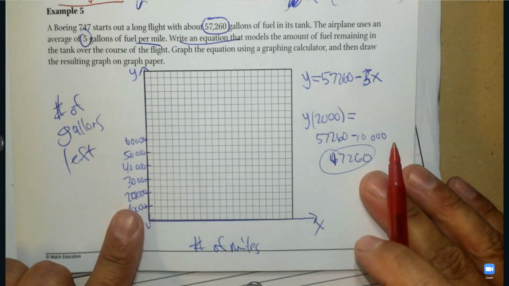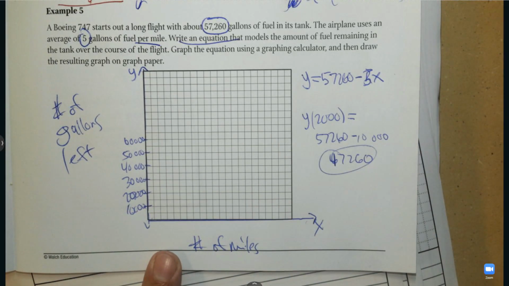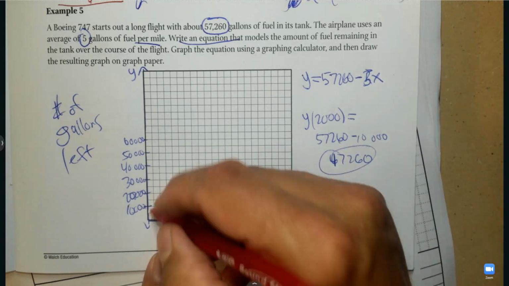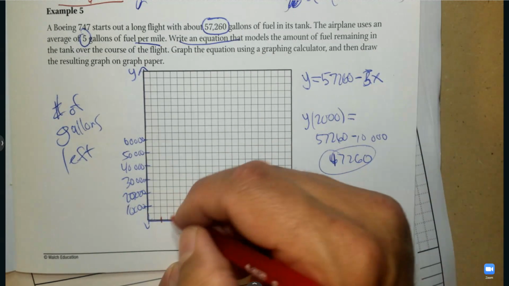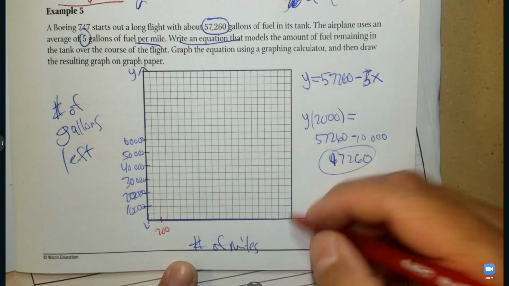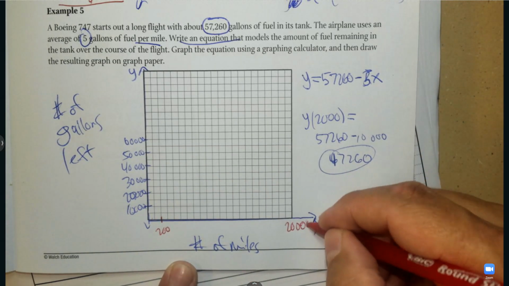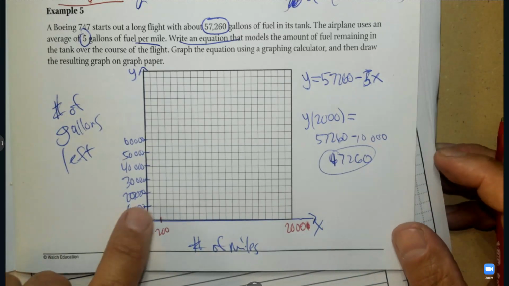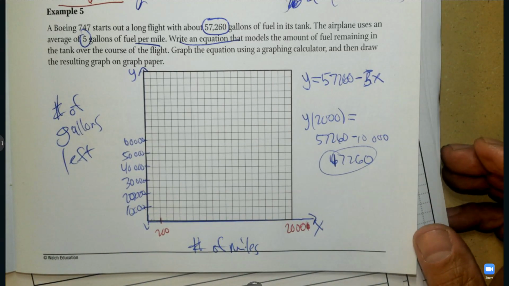And then here, we're going to go by hundreds of miles, all the way to 2,000 miles. So counting by hundreds to get to 2,000. Then we're going to plot 2 points.